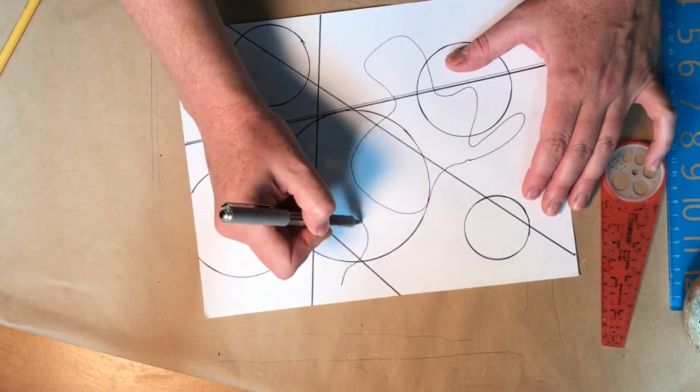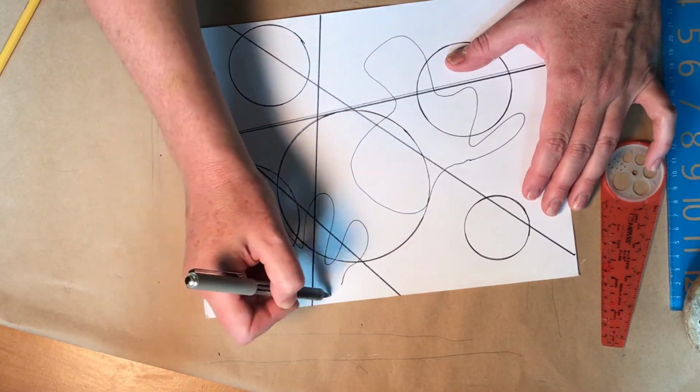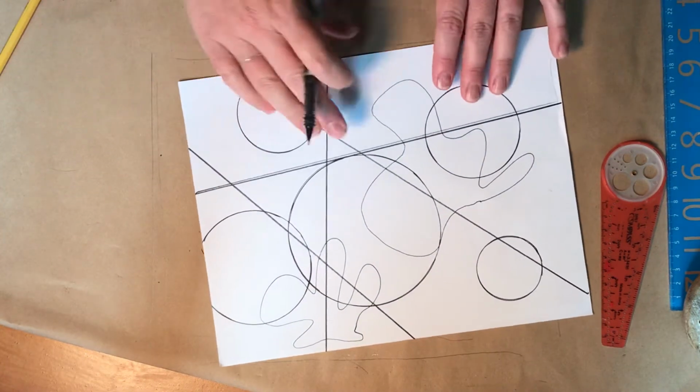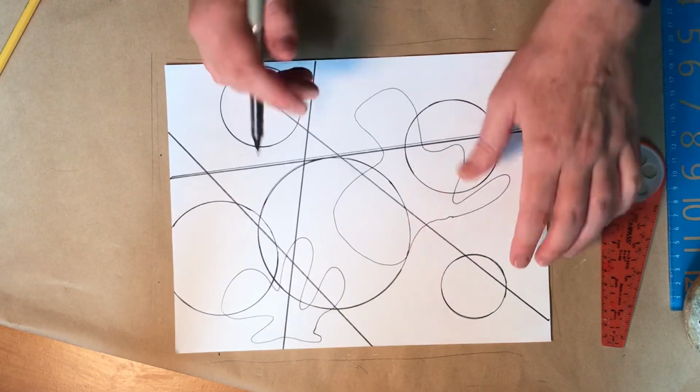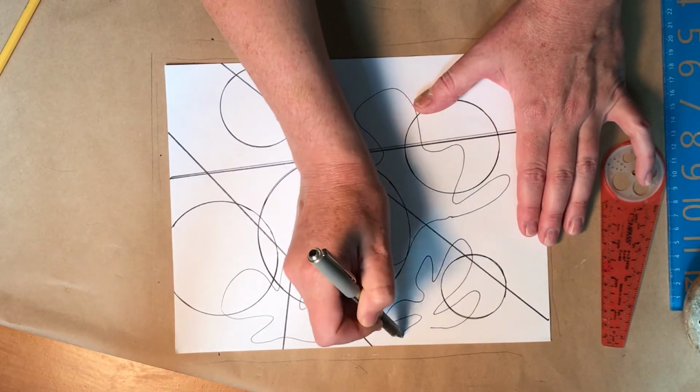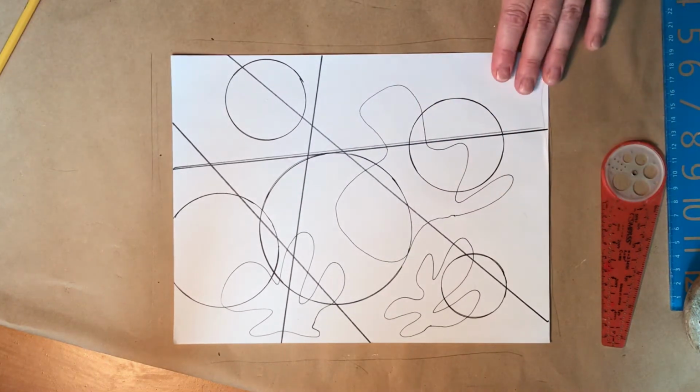Might do a smaller one over here. And where should I put my other one? I've got some blank spots over here, so I might put one up here and make him a little smaller there. Okay.